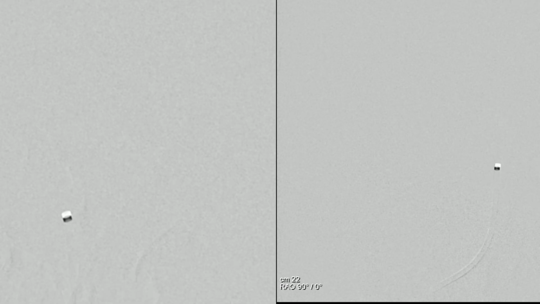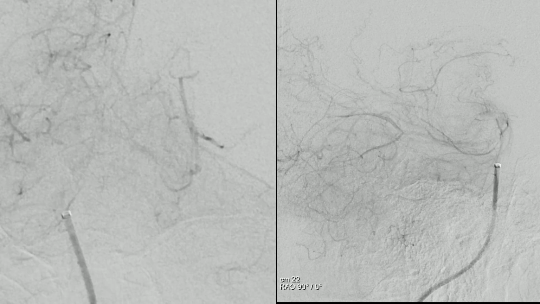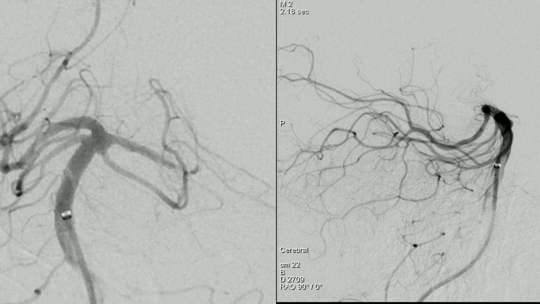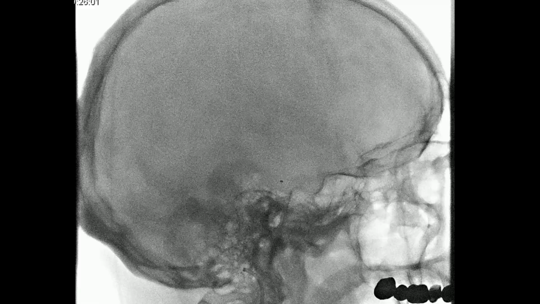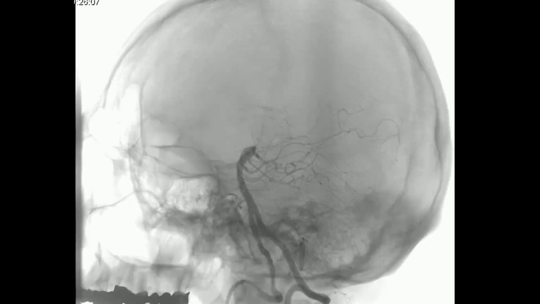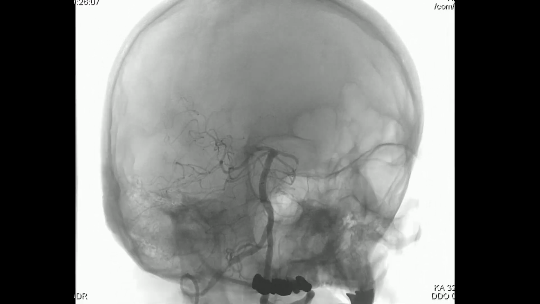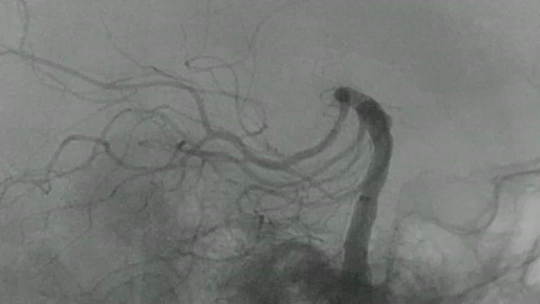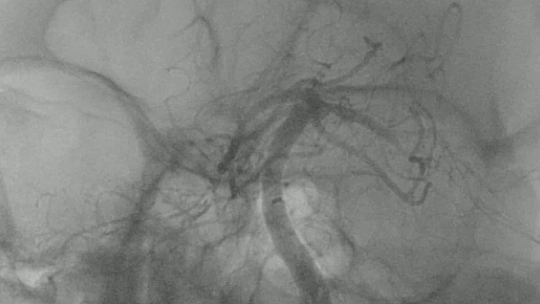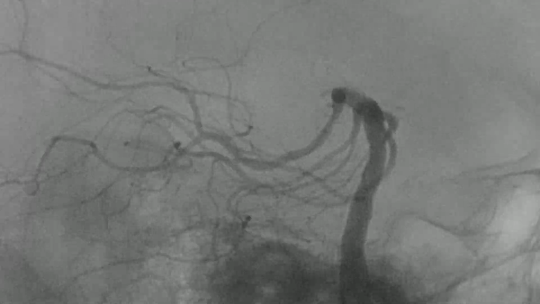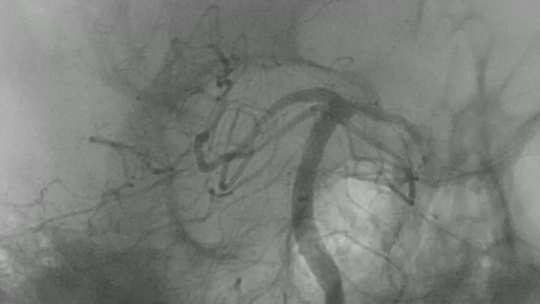And as you can see, it's recanalized, but we still have a high-grade stenosis, which will get occluded according to our experience. We perform a 3D angiogram to see the stenosis and to adjust our working position. And as you can see, it's a high-grade stenosis of the left PCA over a long segment, P1 to P2 segment of the left PCA.